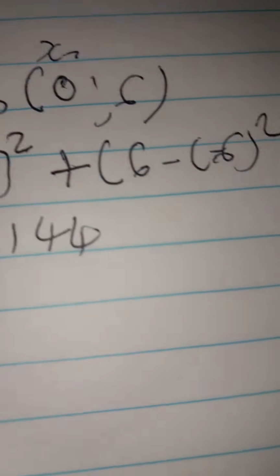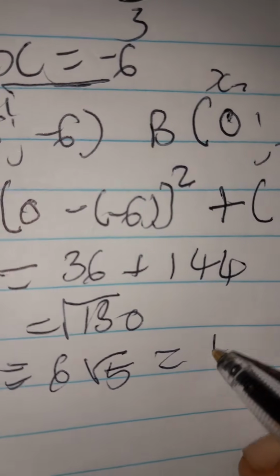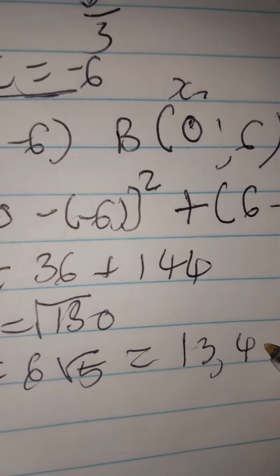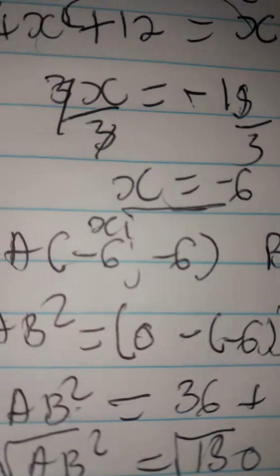So what is 6 root 5 in decimal places? Punch your calculator, that will be 13,42, which equals 13,42 units. So that's how you can work out the length of AB.